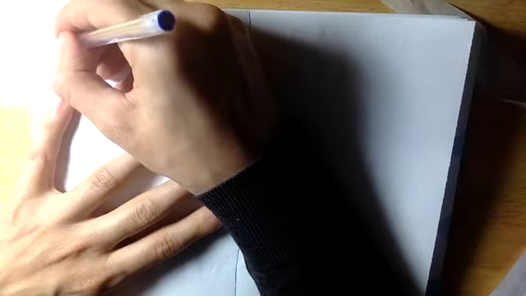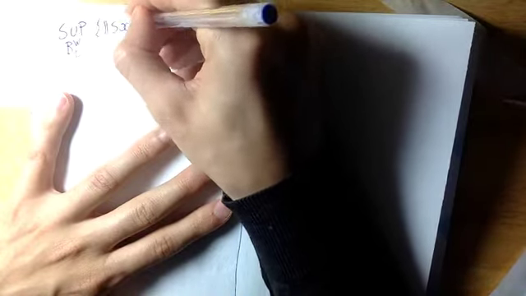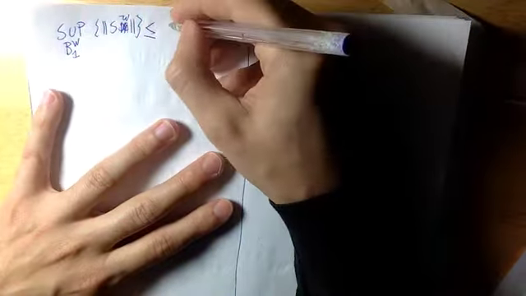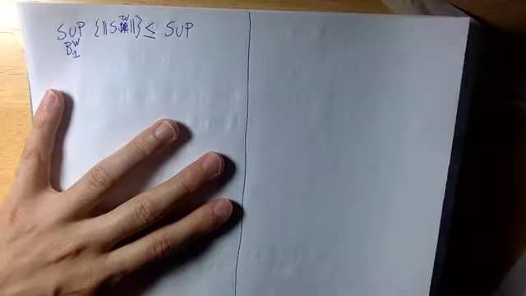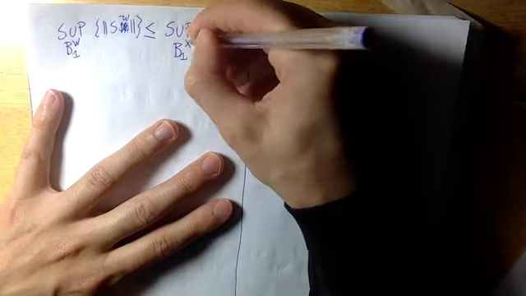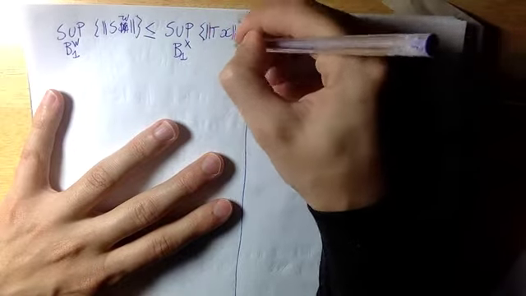that the supremum over, let's call it B_1 of W, of S of omega in norm is less or equal than the supremum over B_1 of X of T of x in norm.